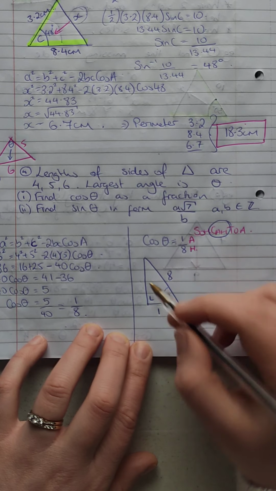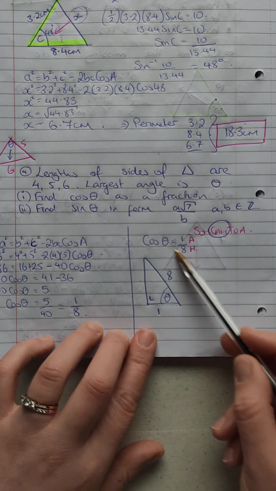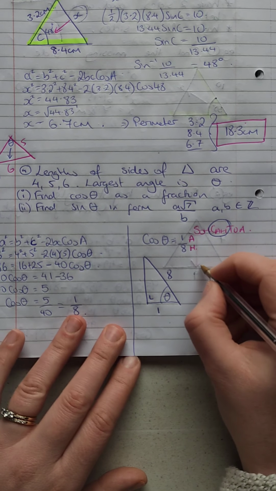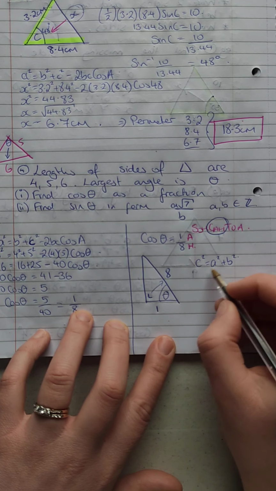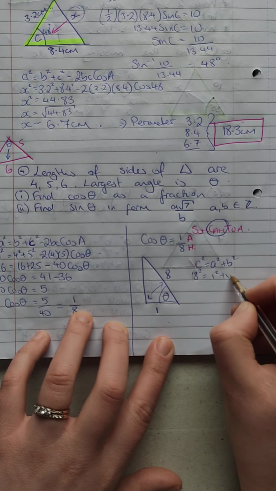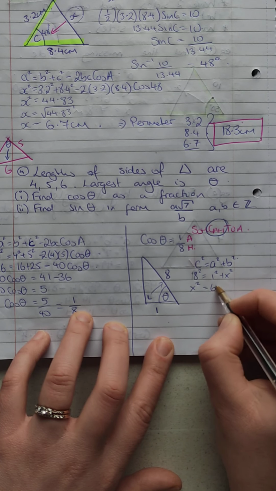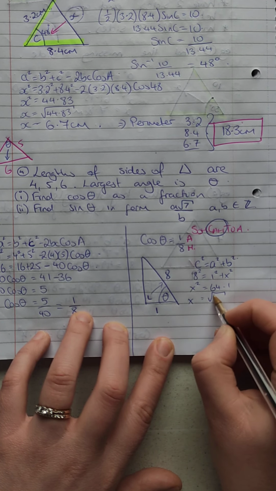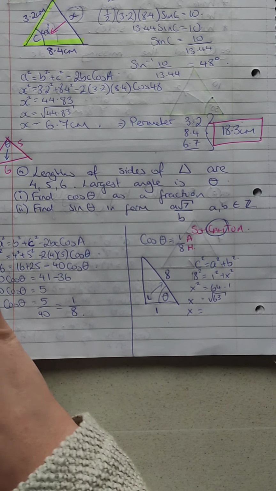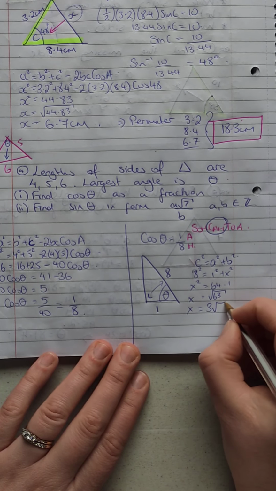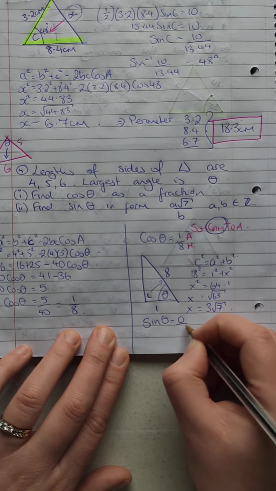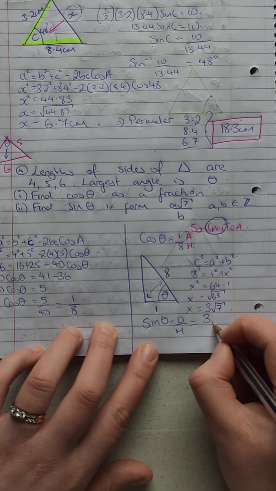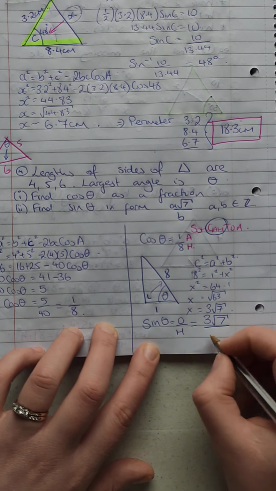For the sine, I need the opposite. So what can I use here in this right angle triangle? I can use Pythagoras. So c squared is equal to a squared plus b squared. The longest one goes by itself, 8 squared is equal to 1 squared plus x squared. X squared is equal to 64, take 1. X is equal to the square root of 63. We can simplify that to 3 root 7. So the sine of theta is equal to O over H, which is 3 root 7 over 8. And that will be your final answer for that part.